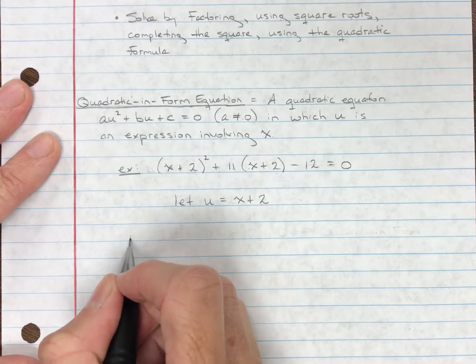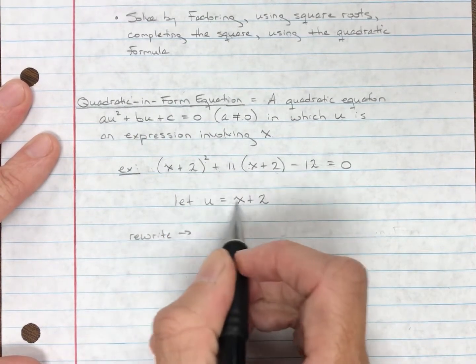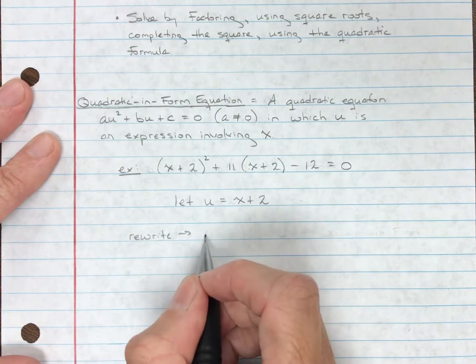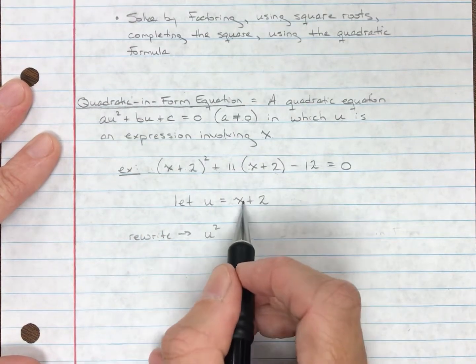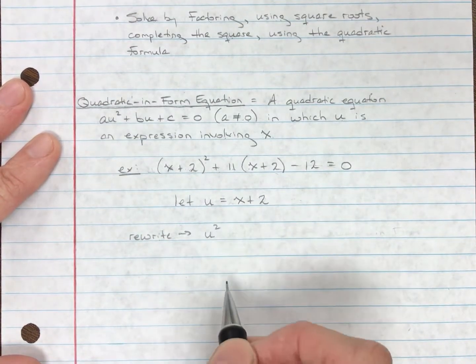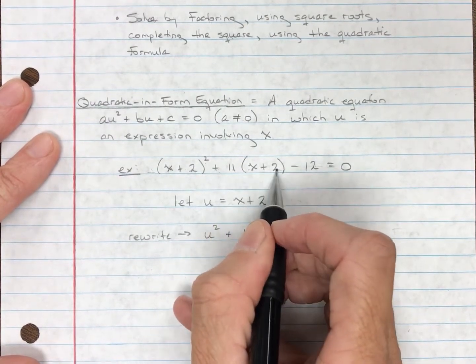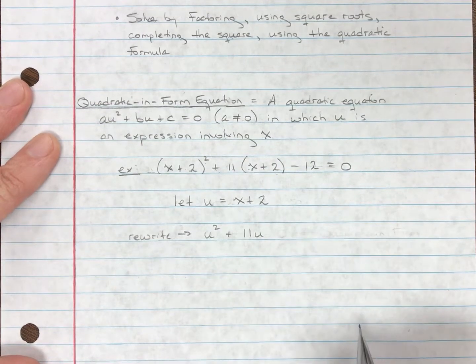we can rewrite. If u is x plus 2, then x plus 2 squared becomes u squared. Plus 11 times x plus 2, well, if x plus 2 is u, this is 11 times u.